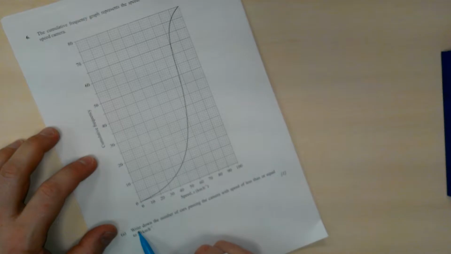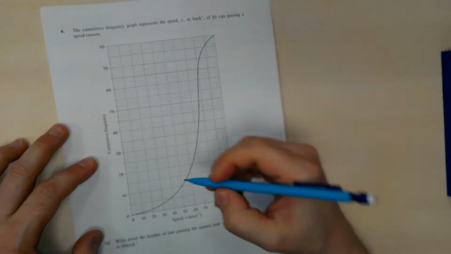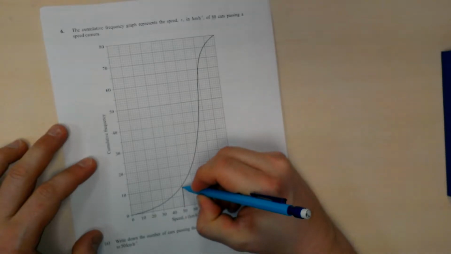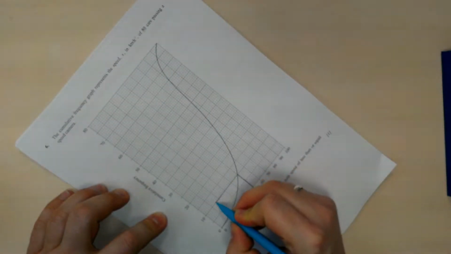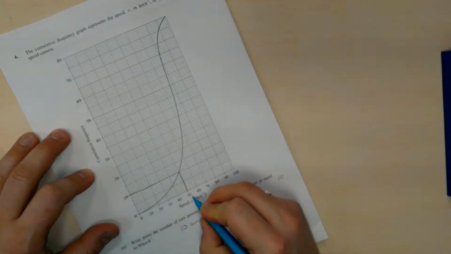So the first question: write down the number of cars passing the camera with speed of less than or equal to 50 kilometers an hour. So we go to 50, up to the graph, come over here, and we see that would be 10. 10 cars were going 50 or less.